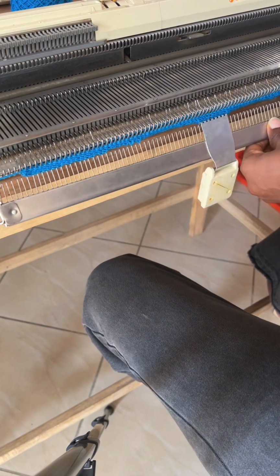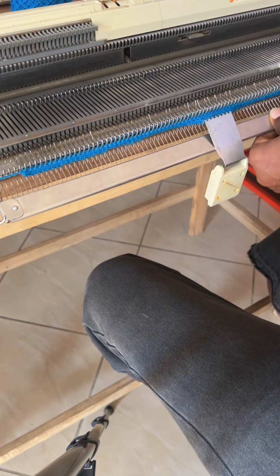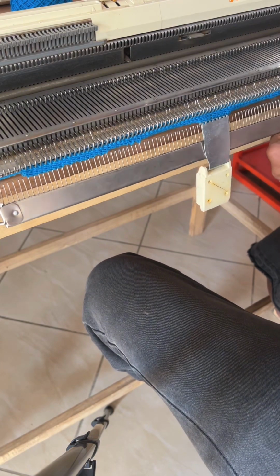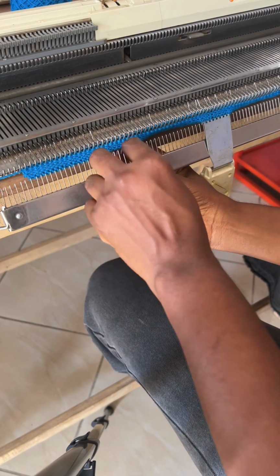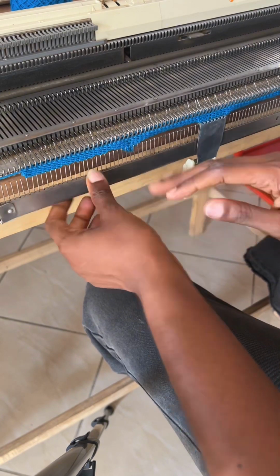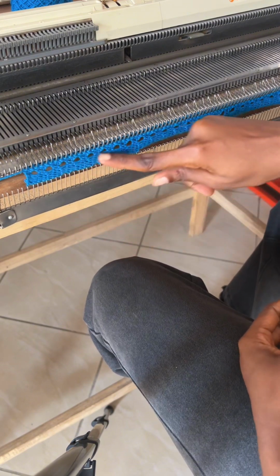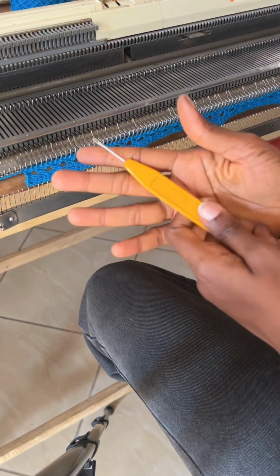Now once I am done, I've knitted 6 times. I'm going to also start the pattern. I did the first pattern first, then I'm going to do it again. So I'm going to show you now. As you can see, I'm done with this. I've done the first one, so I'm going to show you how I did it, how I achieved it.